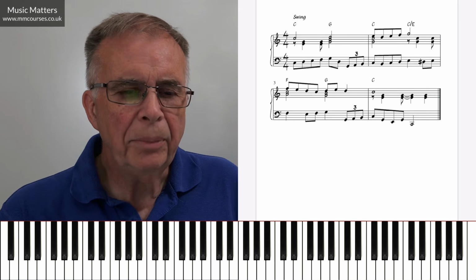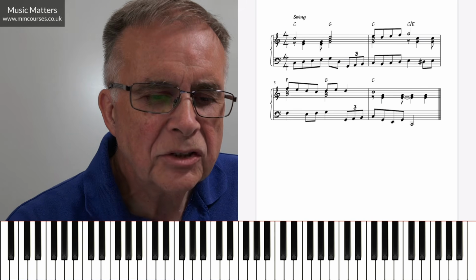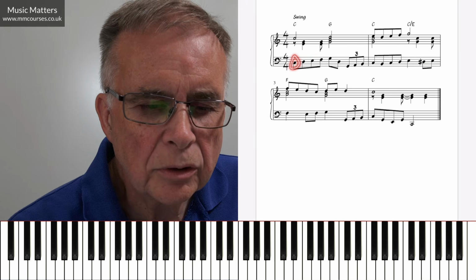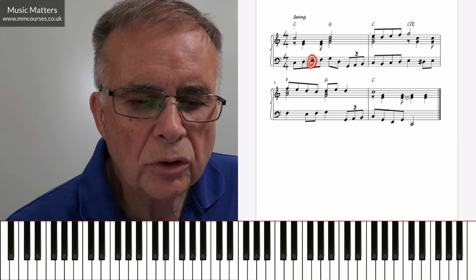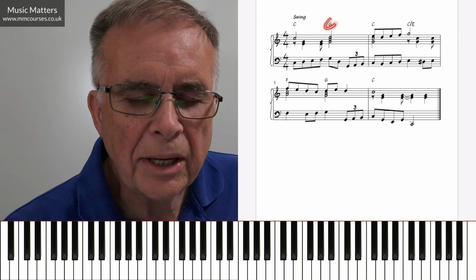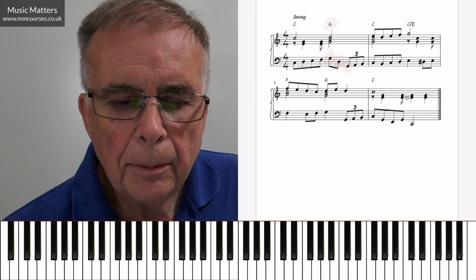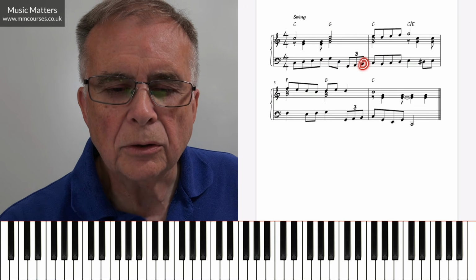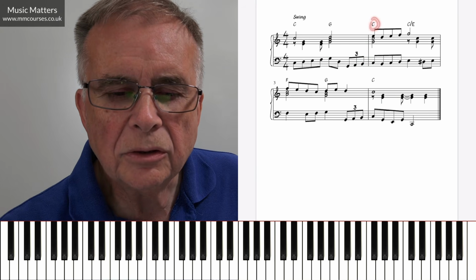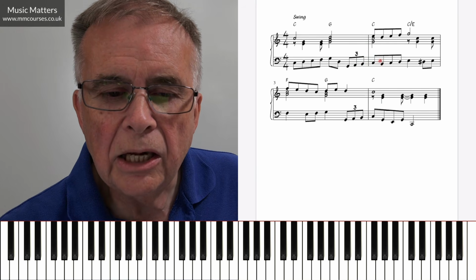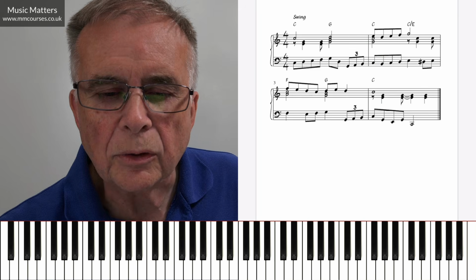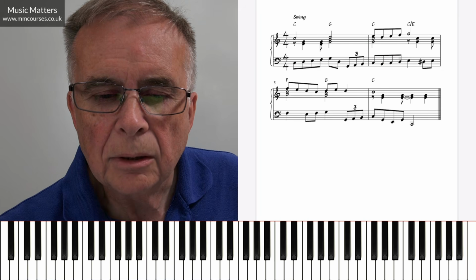What am I doing in the bass with all of this? Well, C major chord: belongs to the chord, passing, chord, passing. G major chord now: belongs to the chord, belongs to the chord, belongs to the chord, passing, belongs to the chord. C major chord: belongs to the chord, lower auxiliary or lower neighbour tone, belongs to the chord, passing note or passing tone.